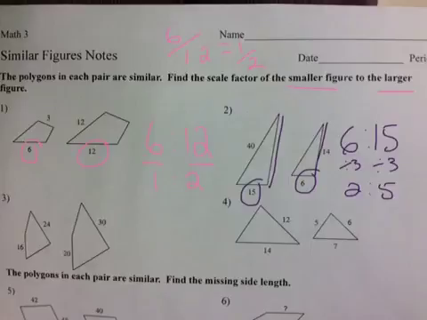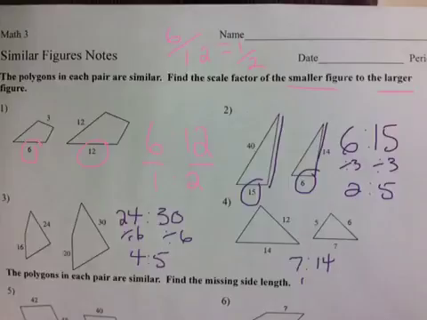Okay, so for this next one, I'm going to do 24 to 30 as my ratio. 6 is a common factor, so I'm going to divide each of them by 6. So I'm going to get 4 to 5. Now in this last one, I could either use the 12 and the 6 or the 14 and the 7. So I'm just going to use the 7 and the 14. 7 to 14, which is 1 to 2.